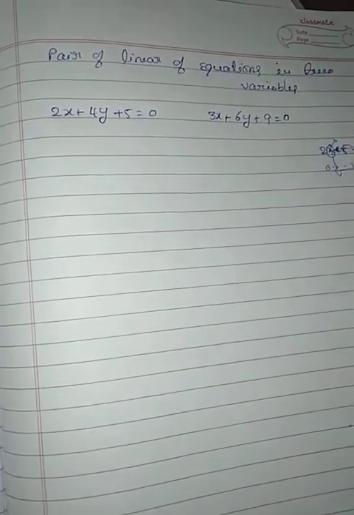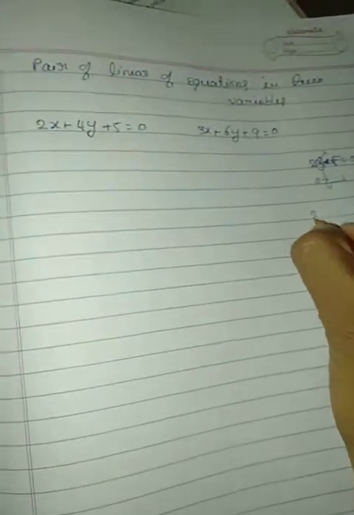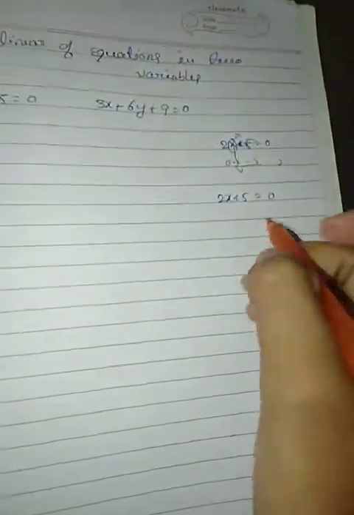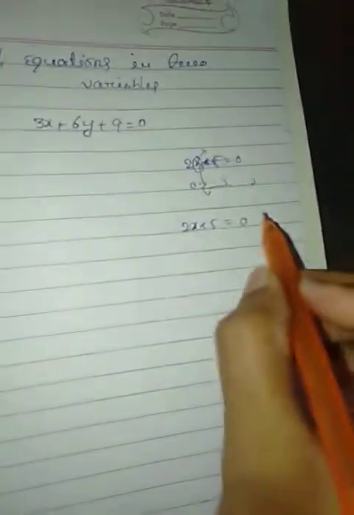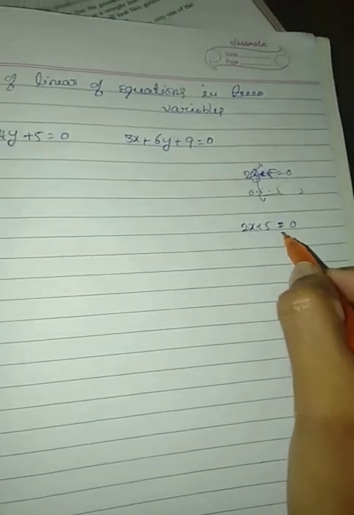In my first video I already explained this, but now I am just recalling it. So what is a pair of linear equations? We know that a simple equation can be written as 2x plus 5 is equal to 0. In between the LHS and RHS we write the equality sign. This is one equation.